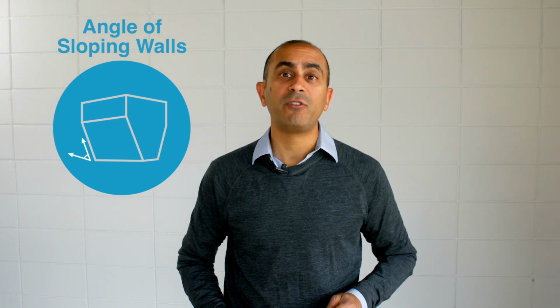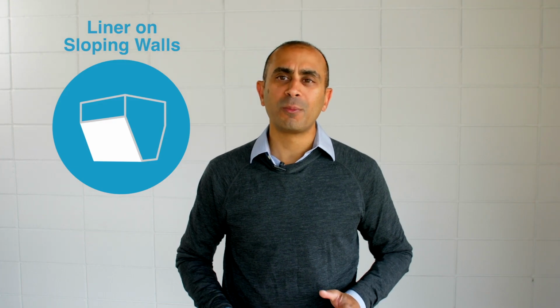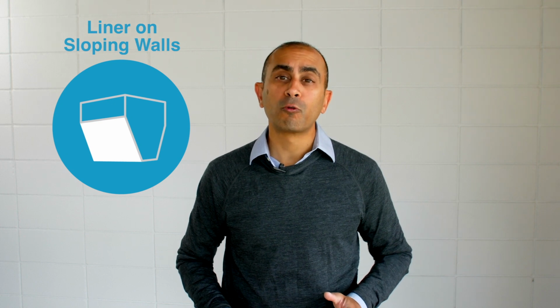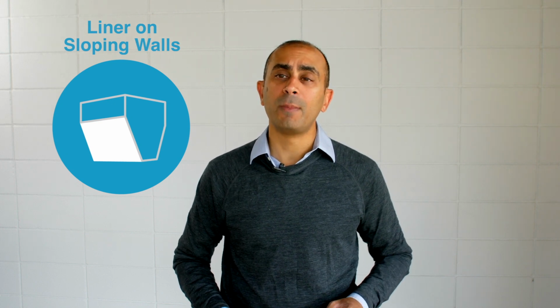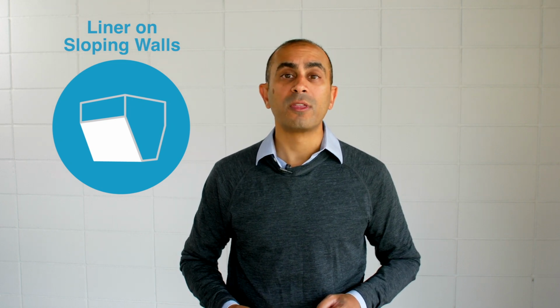Decision 4, angle of sloping walls. If you are designing for mass flow, the angle of your sloping walls must be sufficiently steep. If you are designing for funnel flow, there is a minimum angle if you want your storage and feed system to self-empty. Decision 5, liner on sloping walls. For many difficult flowing materials, we require a low friction liner in order to get the minimum angle for mass flow to be sufficiently shallow to be workable. In other cases, we require a liner to mitigate wear or the effects of corrosion.